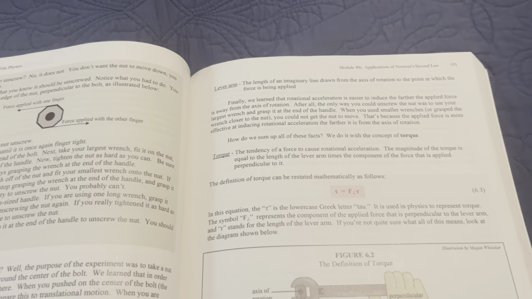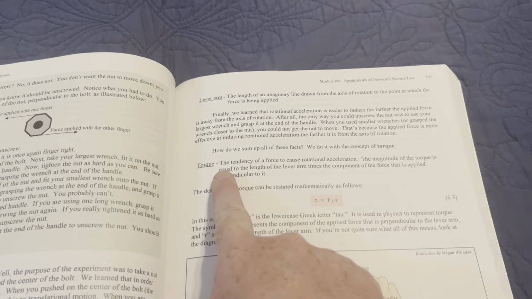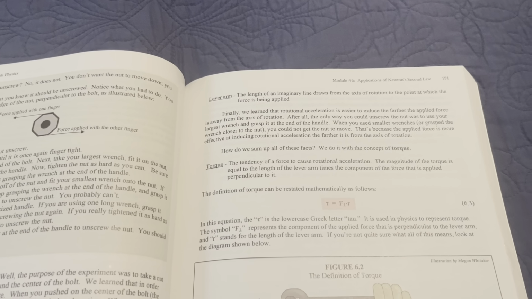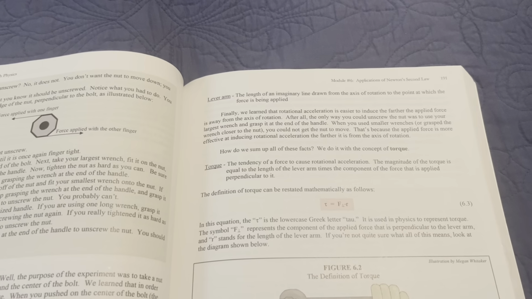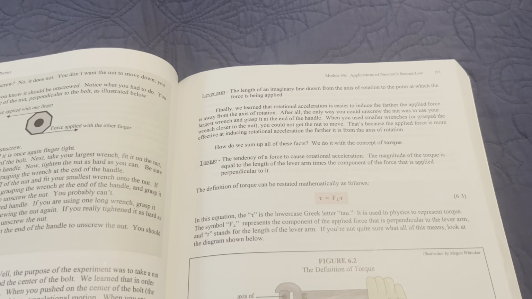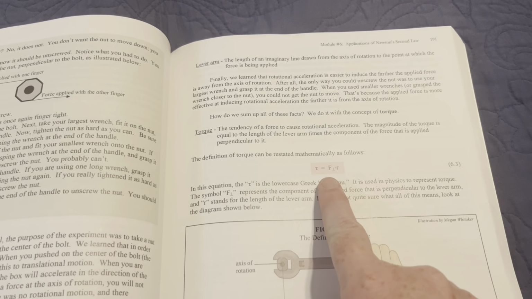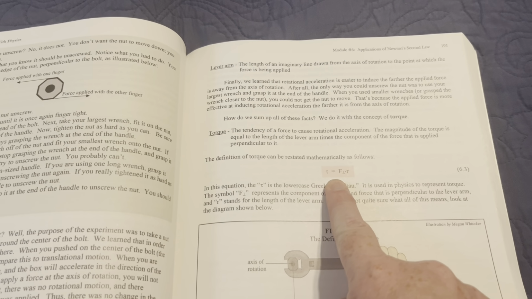So how do we sum this up with the concept of torque right here? Torque is the tendency of a force to cause rotational acceleration. The magnitude of the torque is equal to the length of the lever arm times the component of the force that is applied perpendicular to it. And this is a really important formula that you need to know right here, okay?